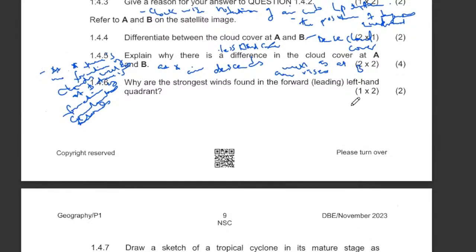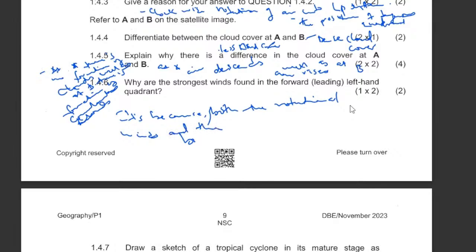Why is the strongest wind found in this leading quadrant? We say it is because both the rotational winds and the translation winds, and the translation speed, are acting in the same direction.